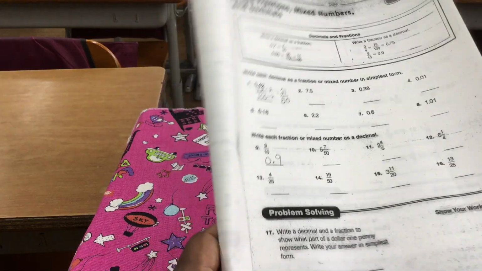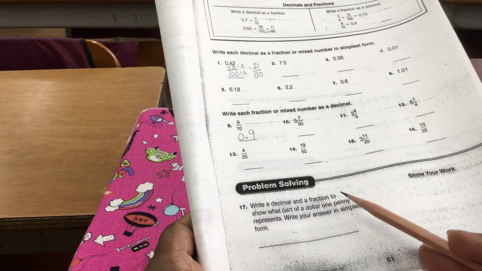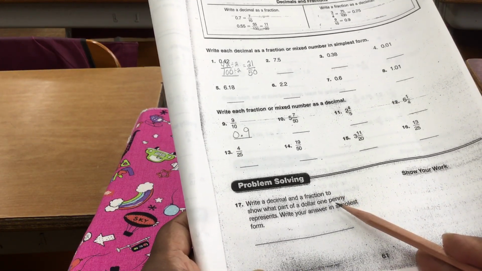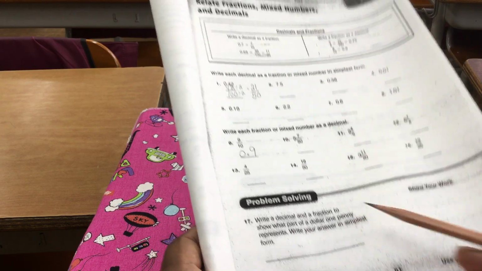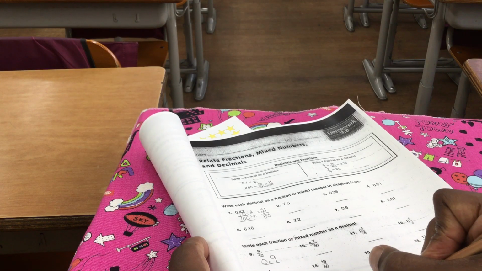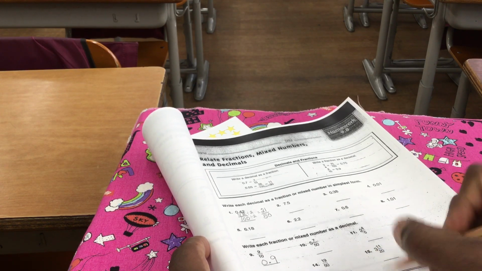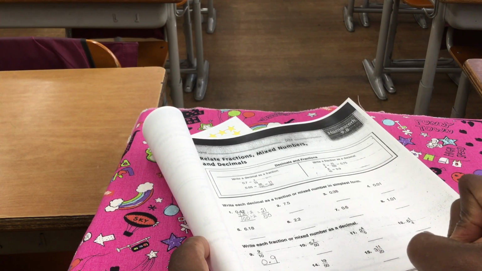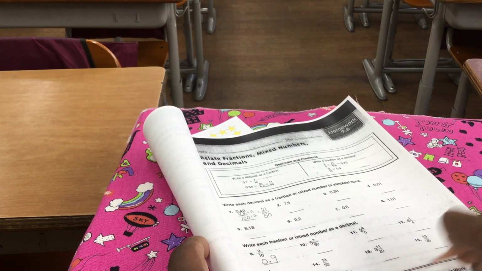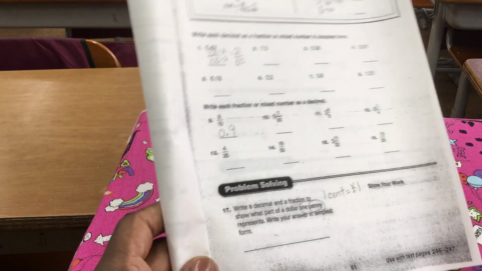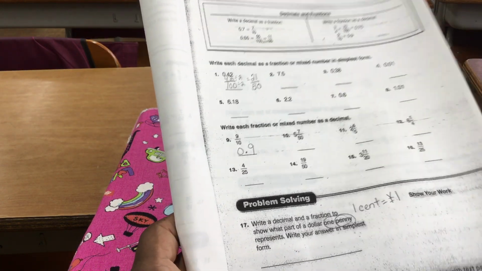Now, for the problem solving, write a decimal and a fraction to show what part of a dollar 1 penny represents. 1 penny, that represents 1 cent, which is the same as 1 yen. Okay? So you need to write your answer in simplest form.